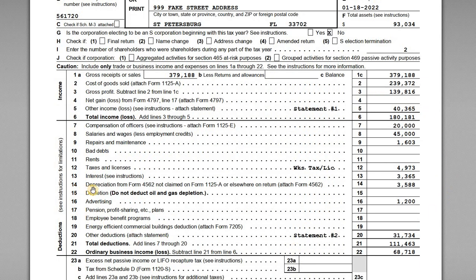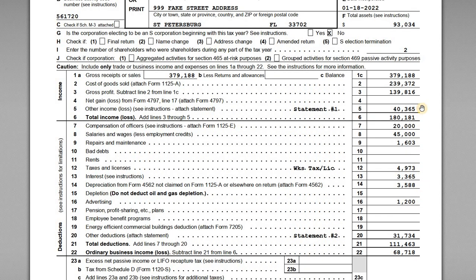So we can see here on line 14, there's our depreciation expense for the year for the vehicle. So we do still get to depreciate it, but only the part that's attributed to the business, and it's not an accelerated method anymore. It's the straight line method. And then we have our income inclusion up here of $40,365. All right, so that covers it for this tutorial.